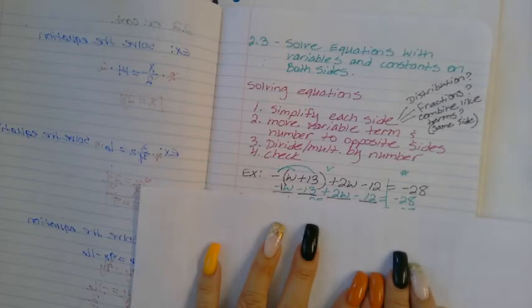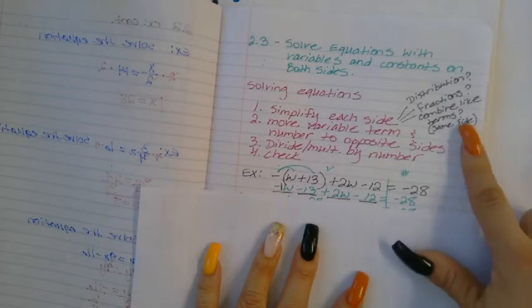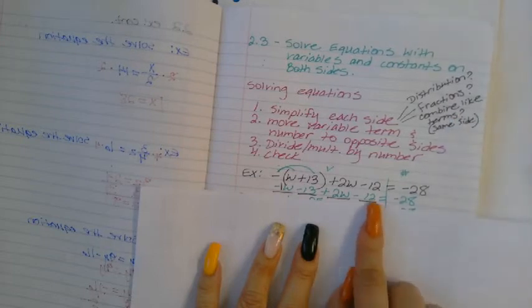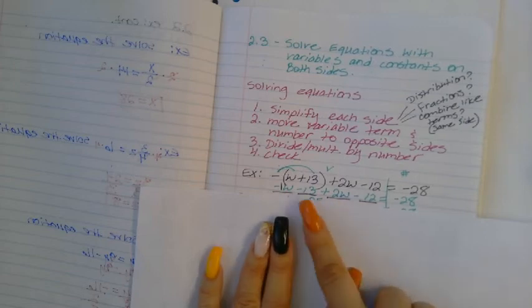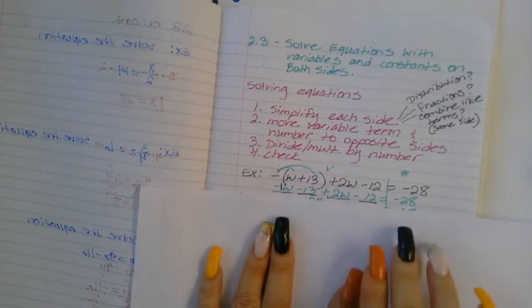Okay, so we've distributed now. Now we want to look for fractions. No, we don't need any fraction busting. Combine like terms, right? On this side of the equation, we have w's and we have regular numbers, so those are all like terms.